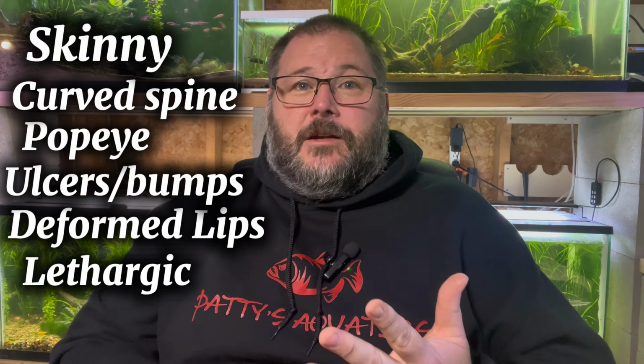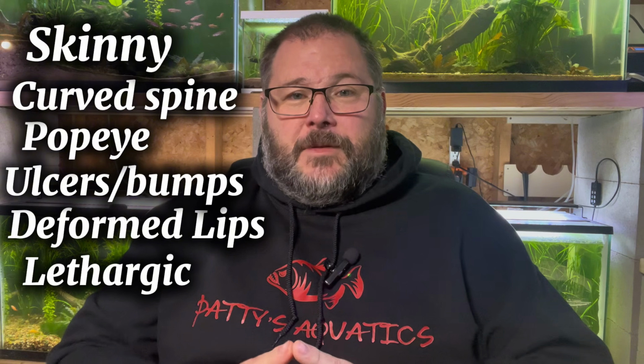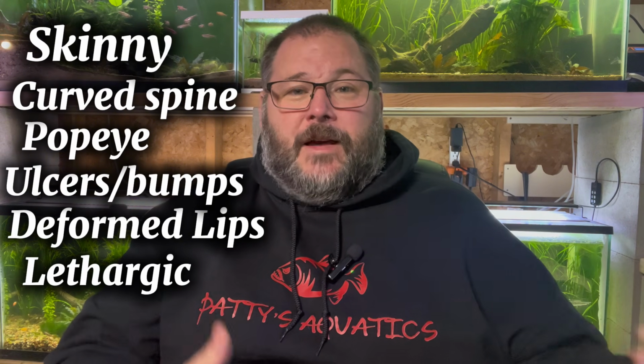It's obviously, like I said, a bacterial infection, and what it can do to the fish is make them skinny even though they're eating. They can give them curved spines, popeye, ulcers, or sores or bumps. Let's see, deformed lips, lethargic. There's a bunch of different symptoms of what could potentially affect the fish with the fish TB.